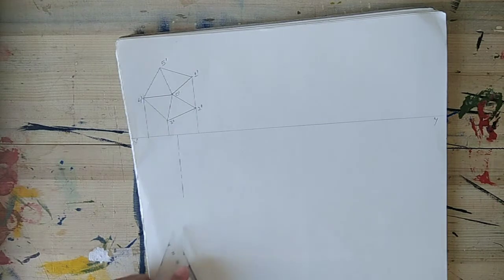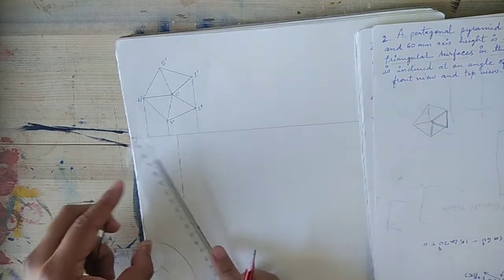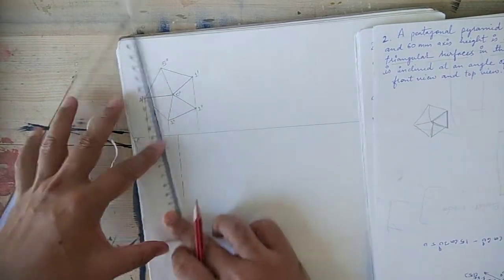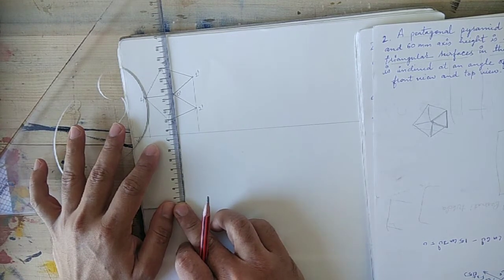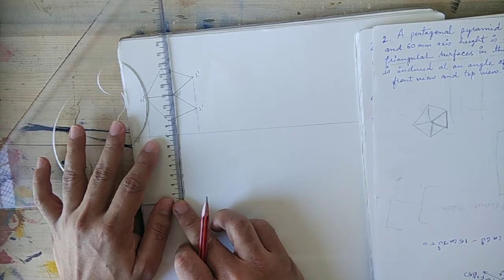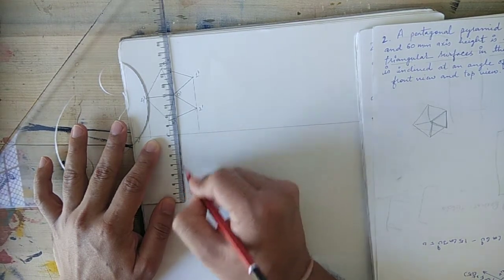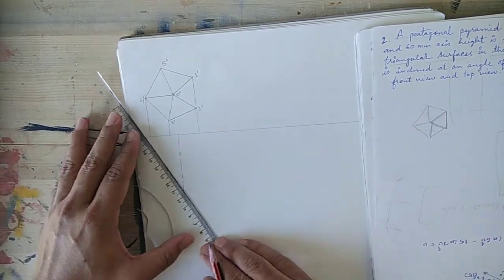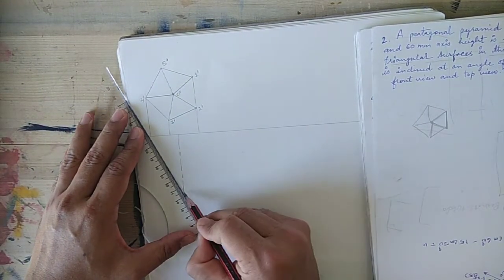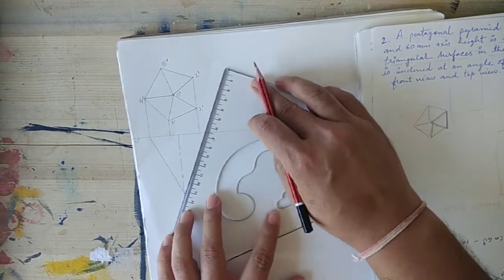Now class, the height of the pyramid is given 60 mm. To measure here 60 mm. Now join slant height.